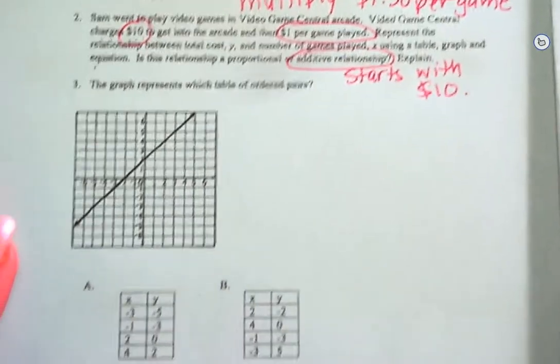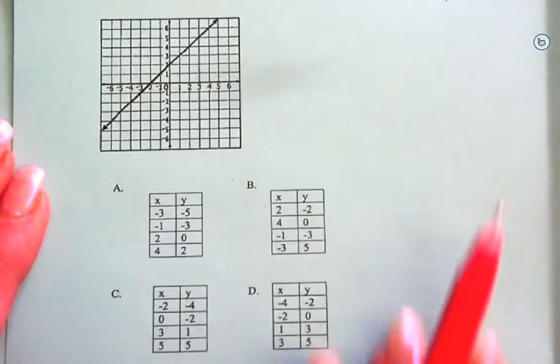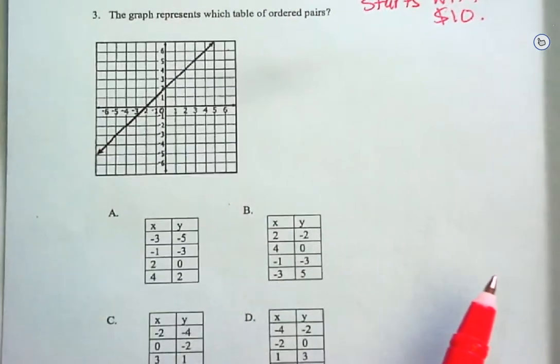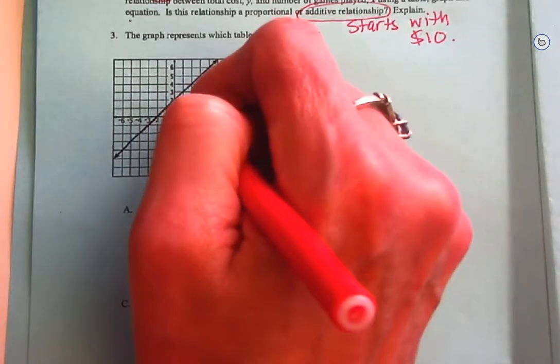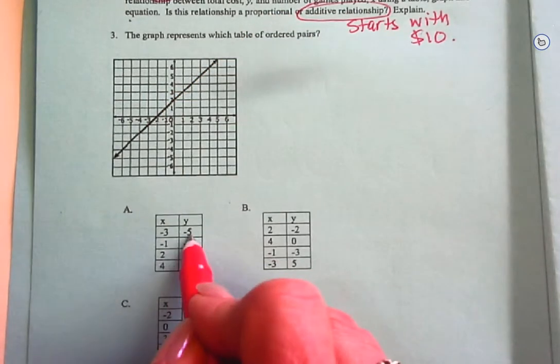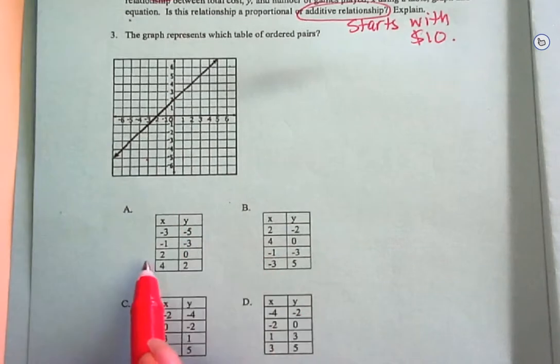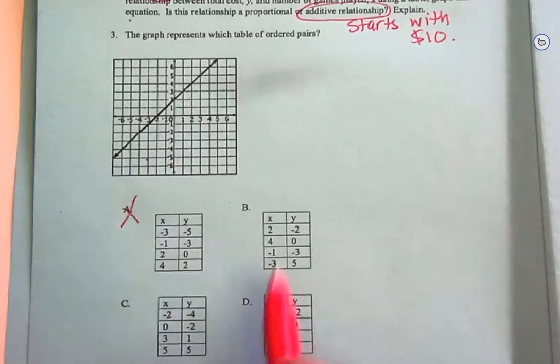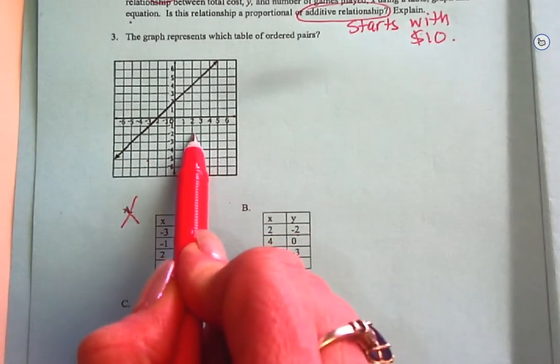So now we have a graph and ordered pairs. So this is really easy, girls. All you got to do is look and match up the points from the table. That's the easiest way to do it. So I'm going to look at this point, -3, -5. It's not there. You see that? So I can eliminate this table. 2, -2. Is it there?